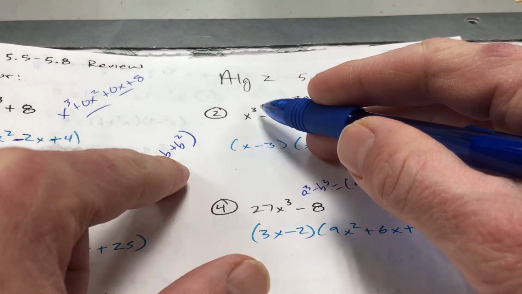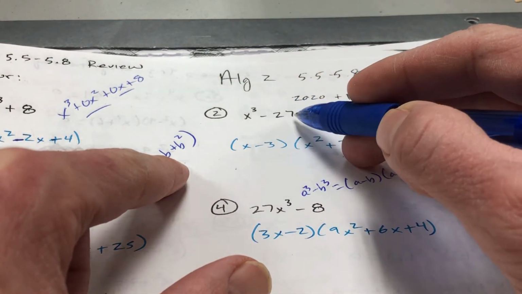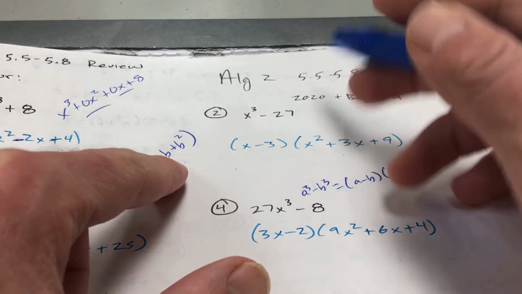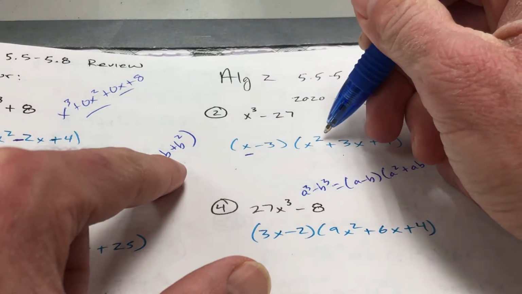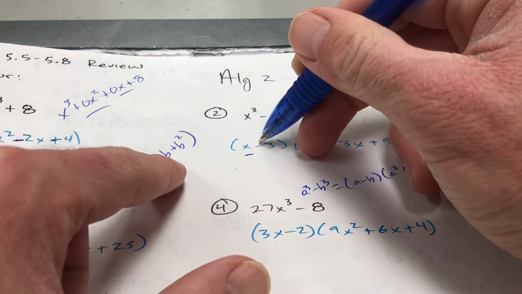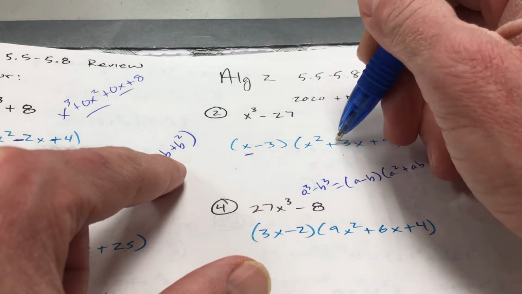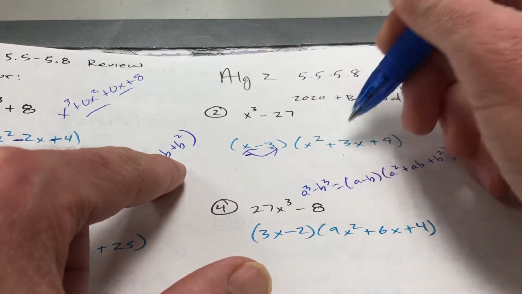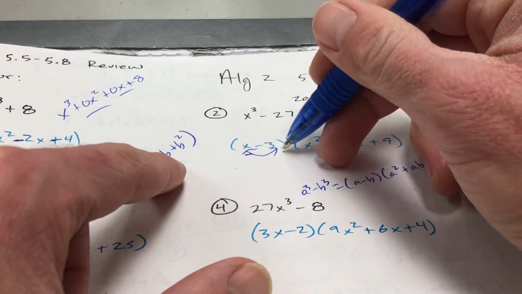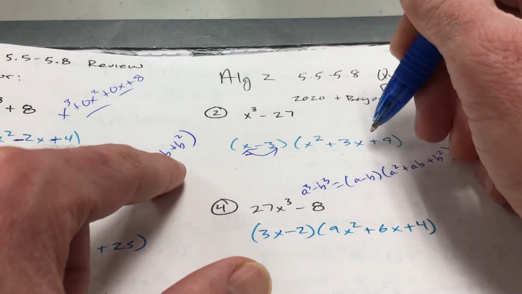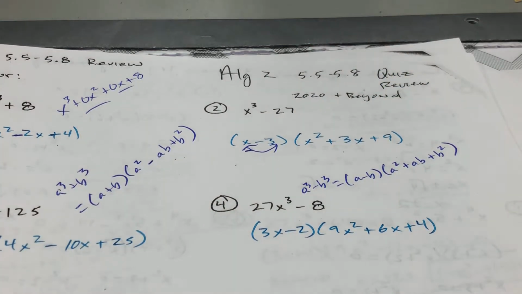Take the cube root of x to the third, I get x. Minus, I take the third root of 27, I get 3. I take this first term and I square it, x squared. That sign is negative, so the opposite sign is plus. I take the inner product, 3 times x. I take negative 3 or positive 3, and I square it to get plus 9.